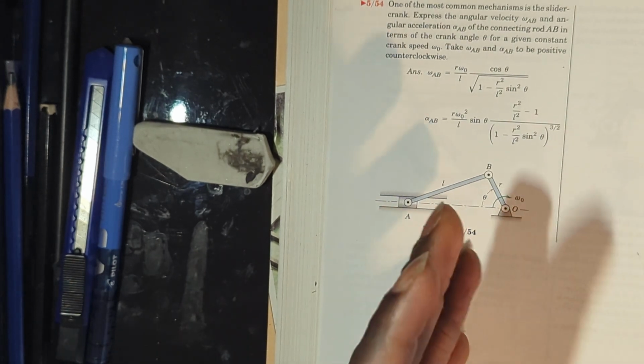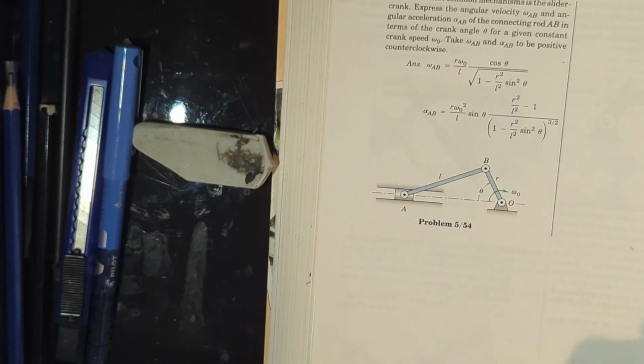This is a product of two functions, so we use the product rule: keep one constant and differentiate the other, plus keep the other constant and differentiate the first. I differentiate this and keep this constant. I have minus sine rho, and since this is with respect to rho, I have to differentiate with respect to time again, giving a rho dot. So this gives me minus sine rho dot, and there's also a rho dot there. These two rho dots multiply to give a rho dot squared. On the right, R over L is constant, so this is minus R over L sine theta.